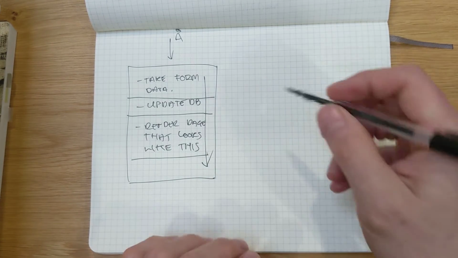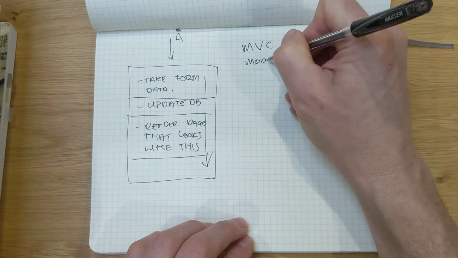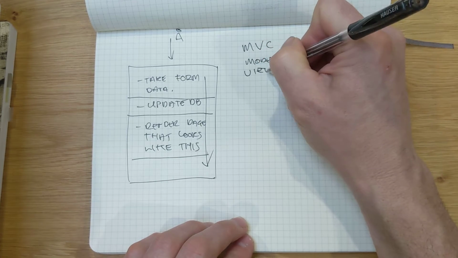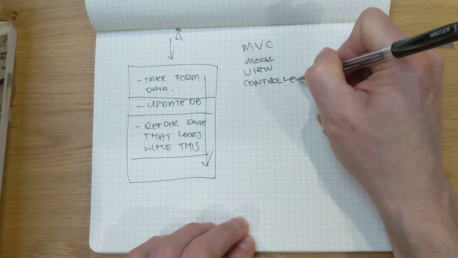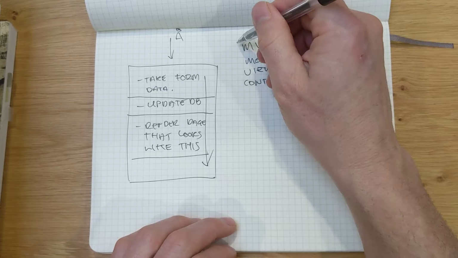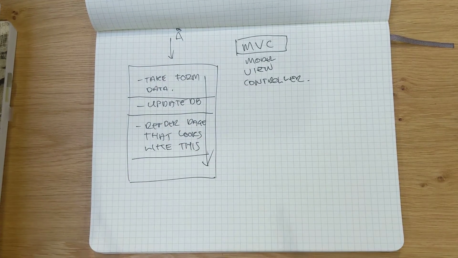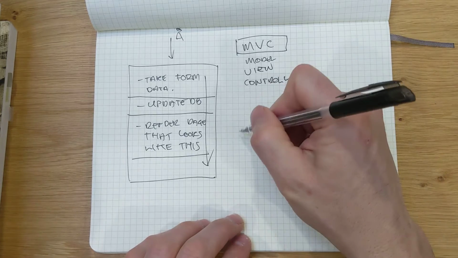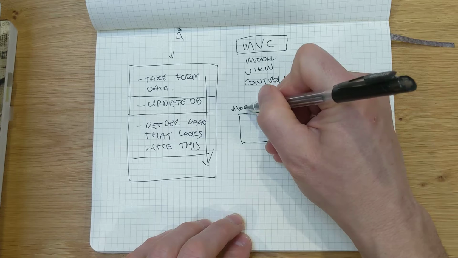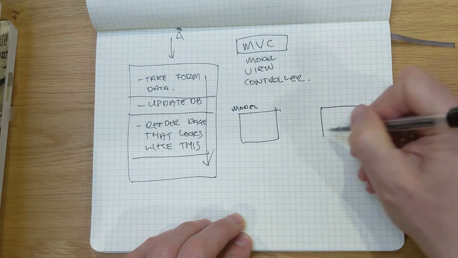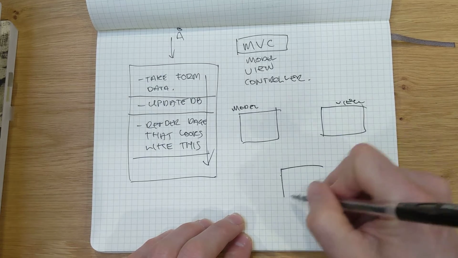Okay, so MVC, which stands for Model View Controller, and you should definitely Google this and learn a bit more about it, is a concept that separates these ideas so that you sort of neaten up the way that you're working. So you can think about it maybe as three different files: a model, a view, and a controller.